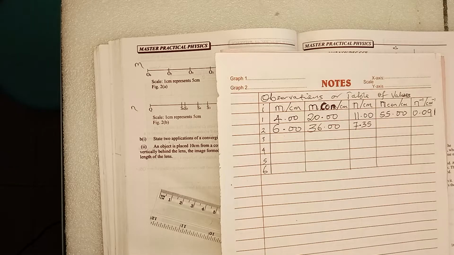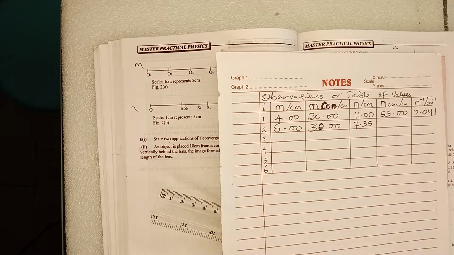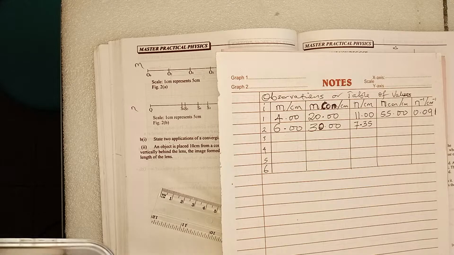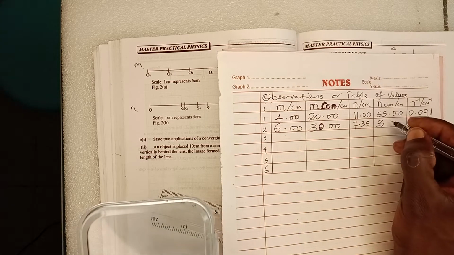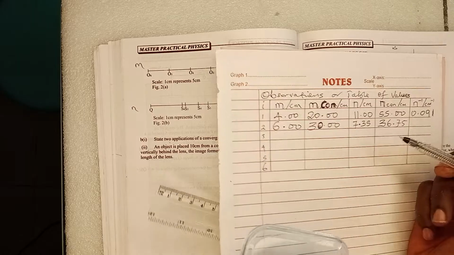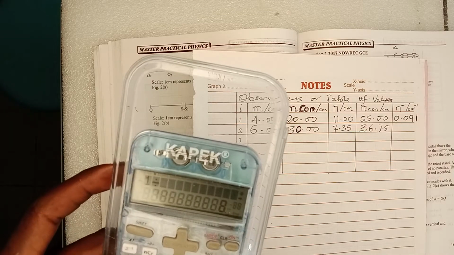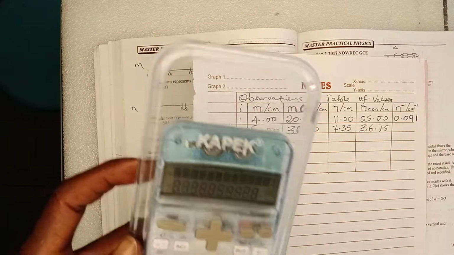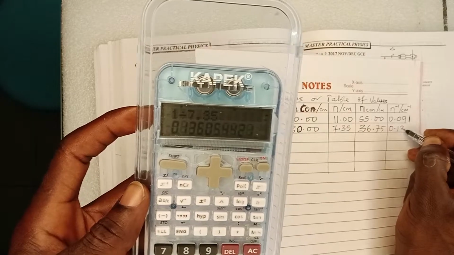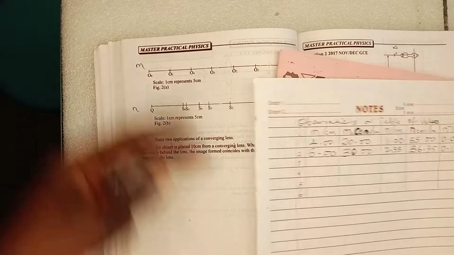Sorry, 6 times 5. Sorry, I said this is 30. It was 6 times 5, not 6 times 6. So 7.35 times 5 will give me 36.75. So 1 divided by this value, I put the result here. So 1 divided by 7.35 will give me 0.136. So I want to repeat the same procedure for the remaining values.